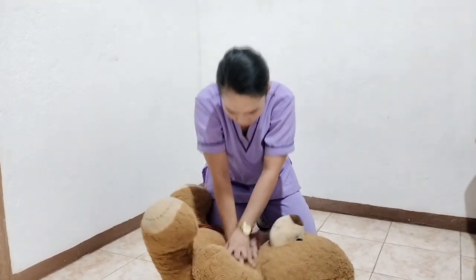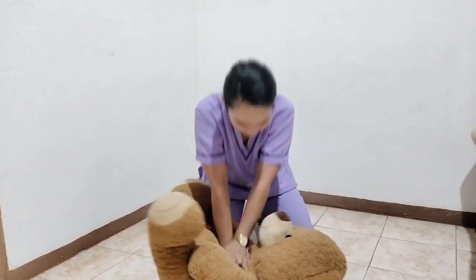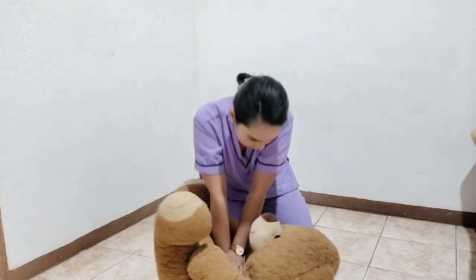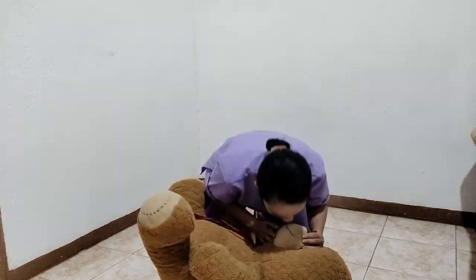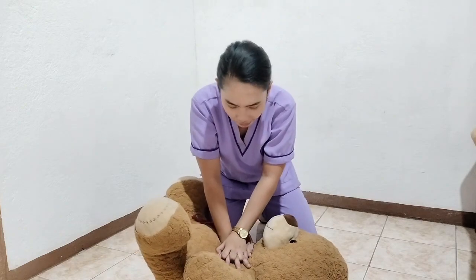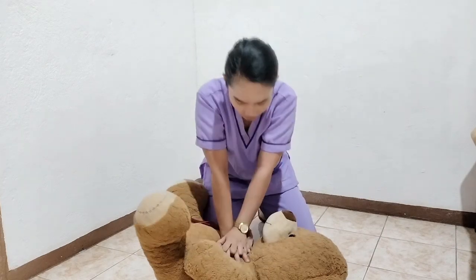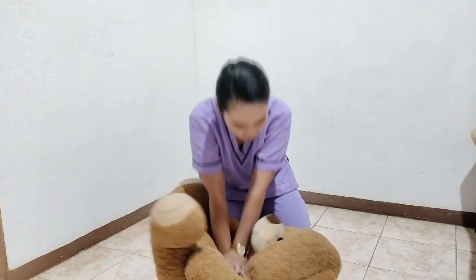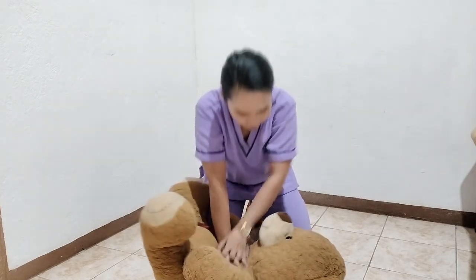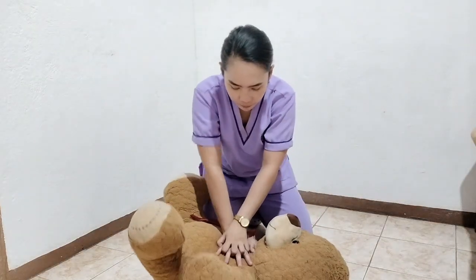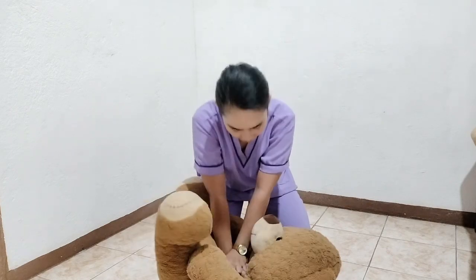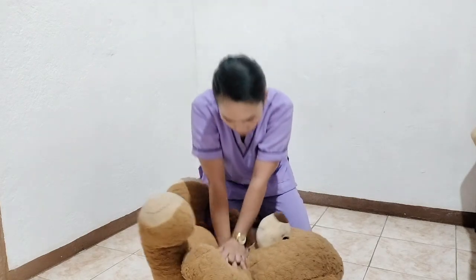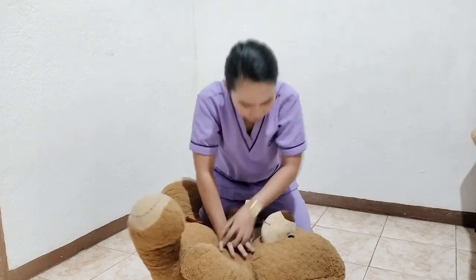Third cycle. Counting through to 29, then 2 breaths. Fourth cycle. Counting through to 29, then 2 breaths. Fifth cycle. Counting through to 29, then 2 breaths.